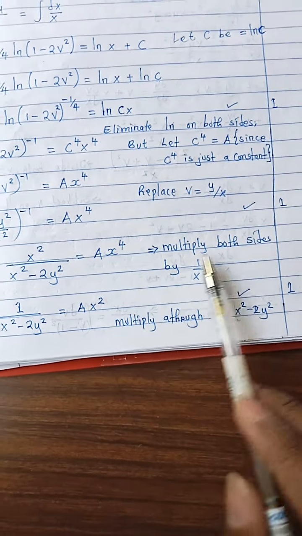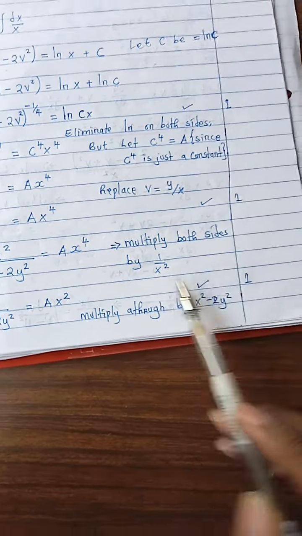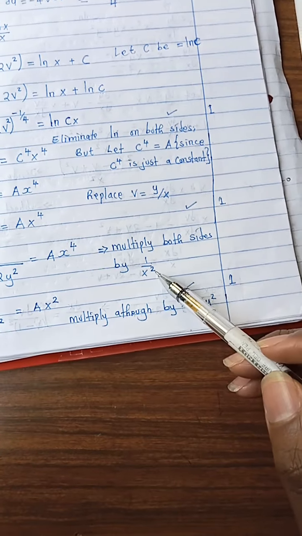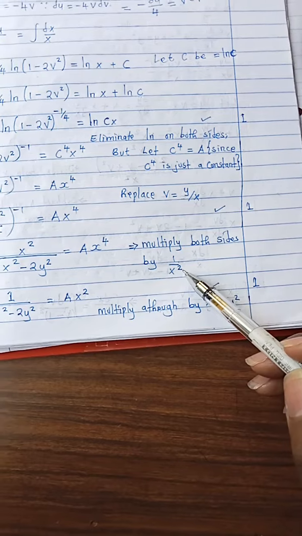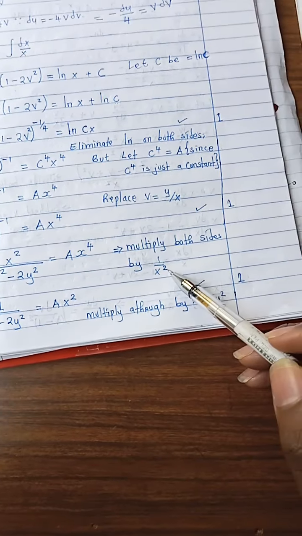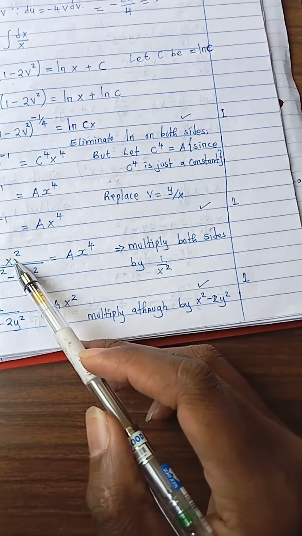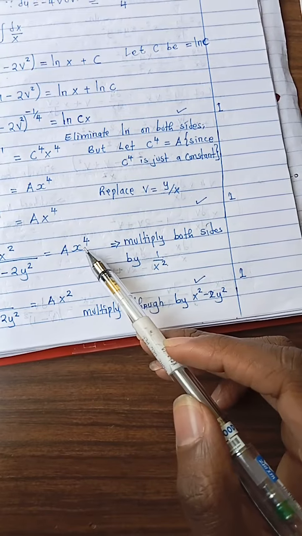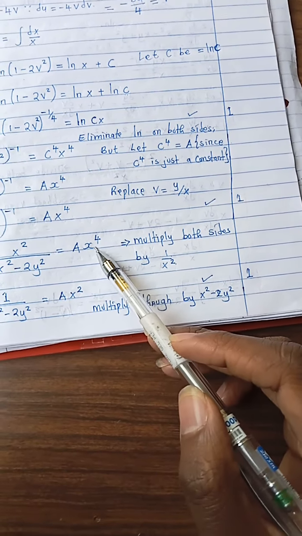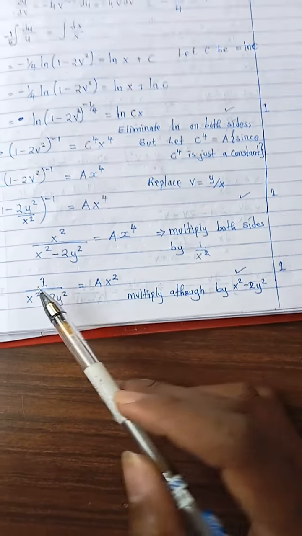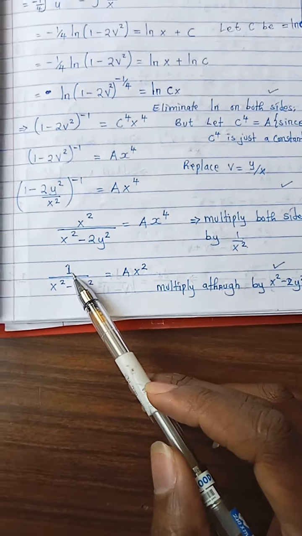if we multiply both sides by 1 over x squared, that means this x squared here simplifies with the x to the power of 4 here. So on this side we get x squared and this part becomes 1.